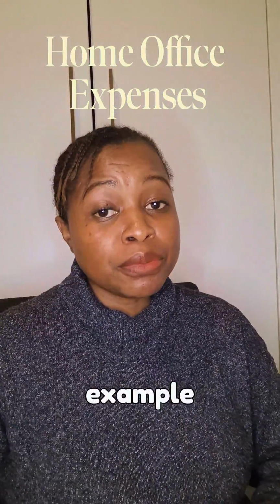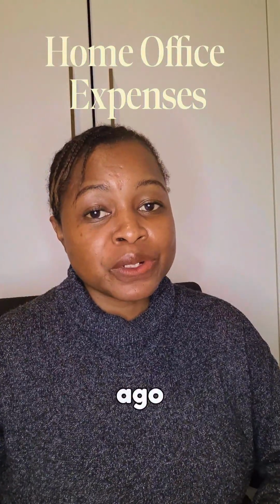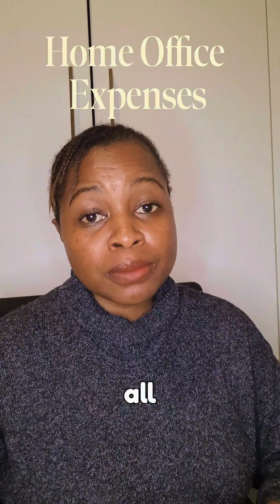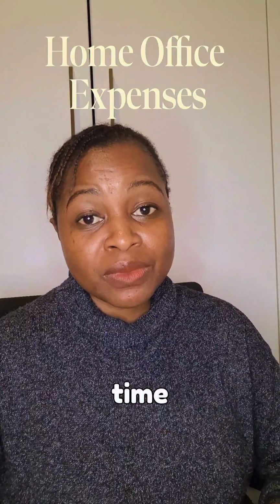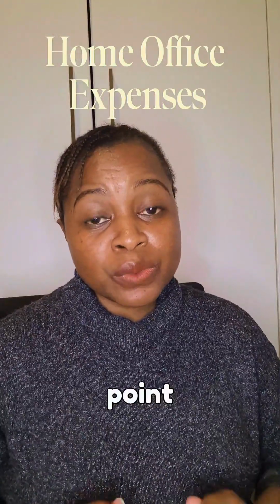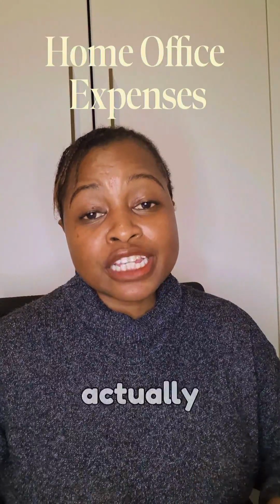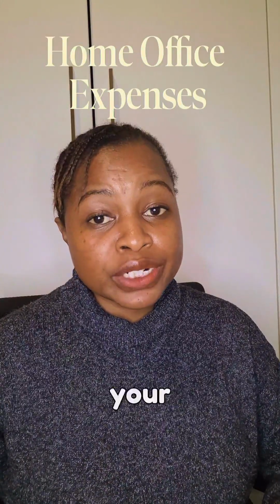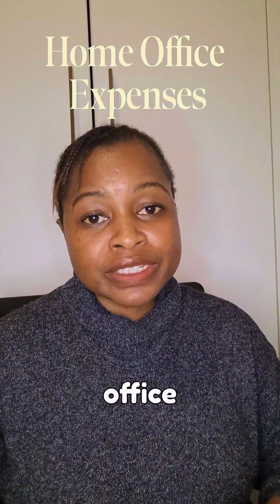I'm going to give you an example with a claim that I actually made a few years ago. I'm no longer somebody who works at home at all, but there was a point in time where I was working from home 100% of the time. So this is what my expenses looked like. Now, your starting point when it comes to your home office expenses is identifying how big your residence is and how big your home office space is.